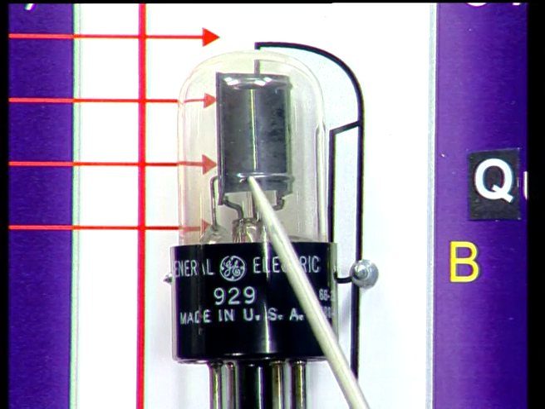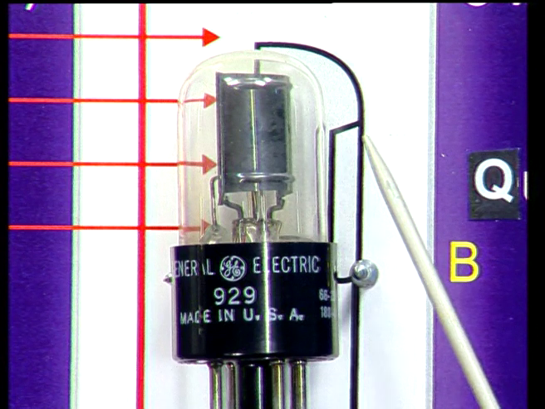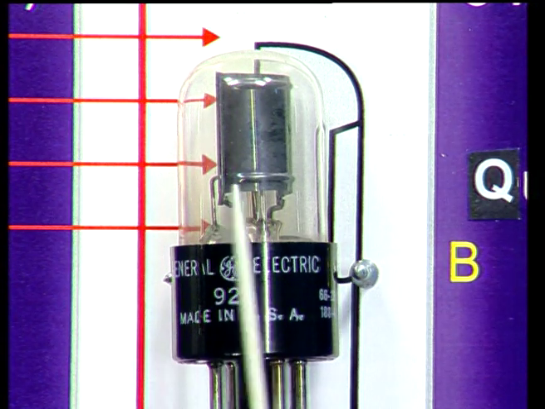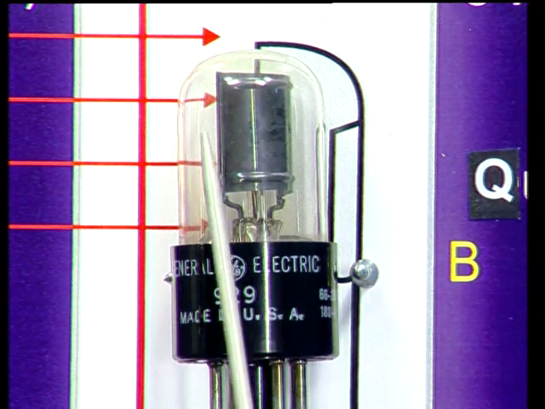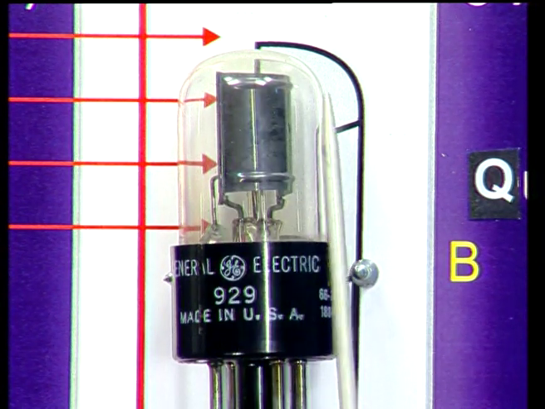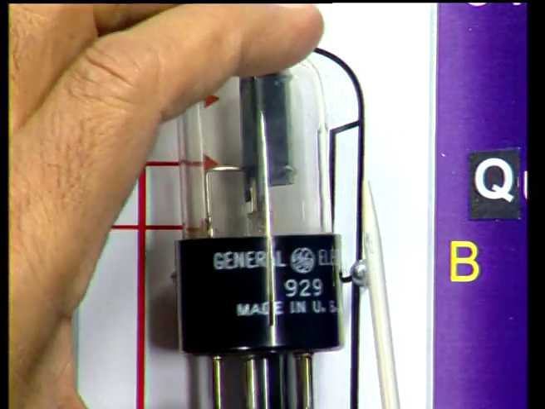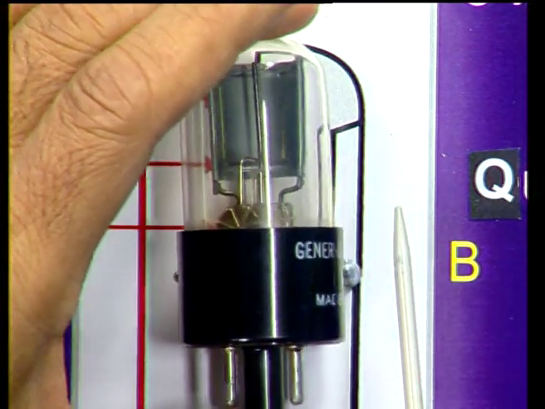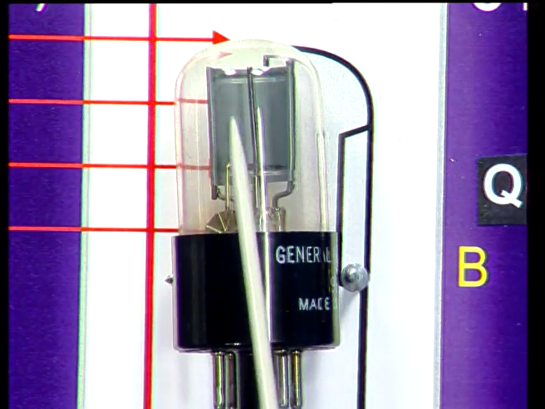This is the actual photoemissive cell we were observing in the earlier visual chart. It is made by General Electric, number 929, and it has a photocathode. This is the big plate that you are observing, as the pointer shows. Now you observe the photoanode. This particular rod that you are observing is the photoanode.